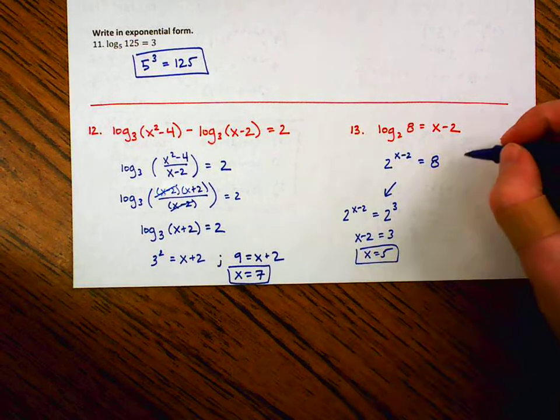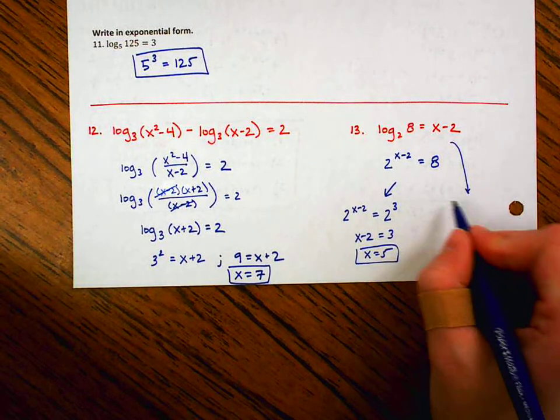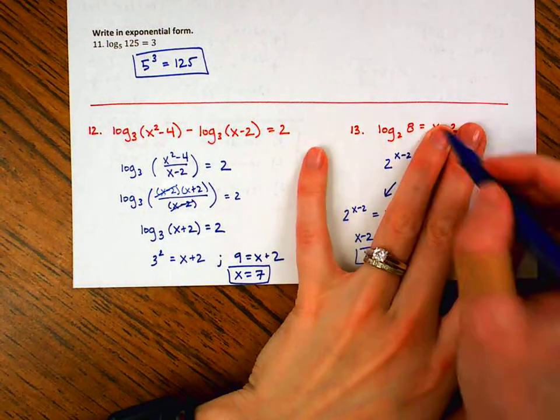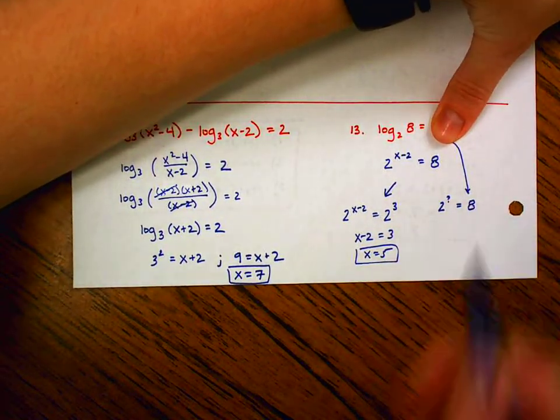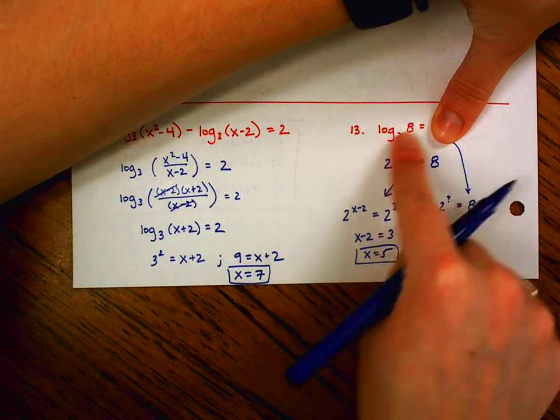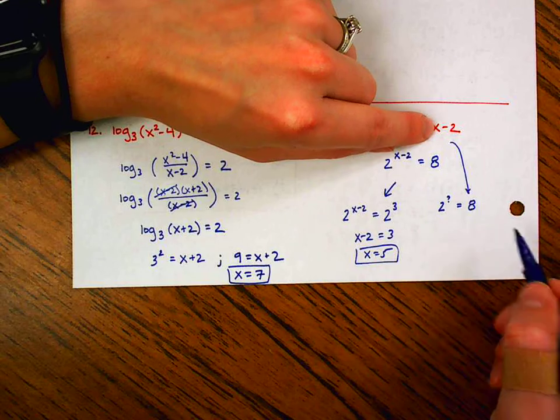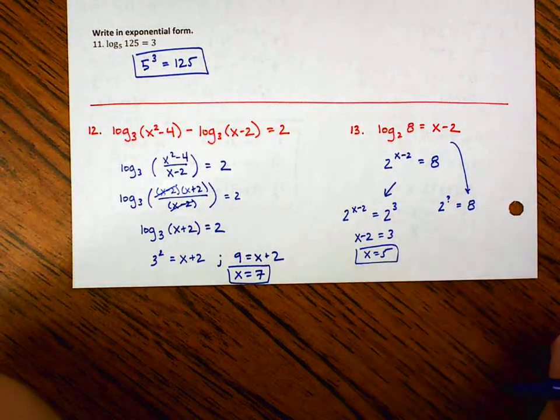Or another way to think about it is saying, well, wait a minute. Here is saying that 2 to the what power, if I ignore this over here, if I just look at this as saying 2 to the what power gives me 8, right? Well, 2 to the third power gives me 8. So this has a value of 3. So I know right away that this has to have a value of 3. So that's another way you can think about that. If you do that, it'll still get you to the answer x equals 5.